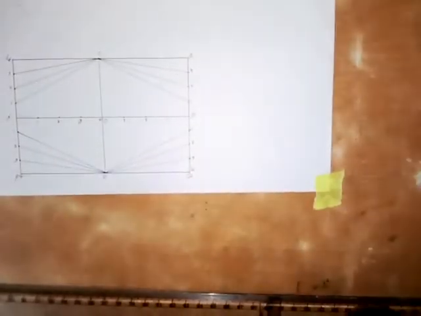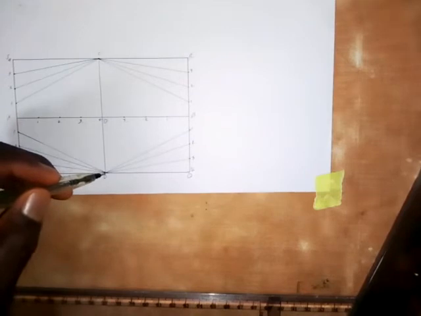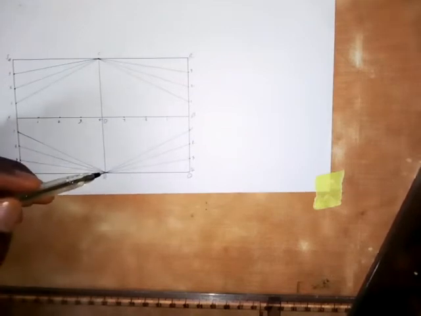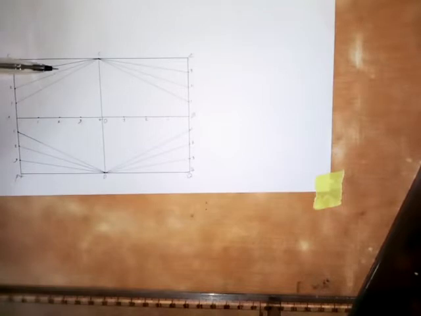Okay, so the next thing that we are going to do now is that from point D here, you draw a line. It will pass through point 3 here on the major axis, and it moves up, and wherever you touch line 3 here, you stop it there.